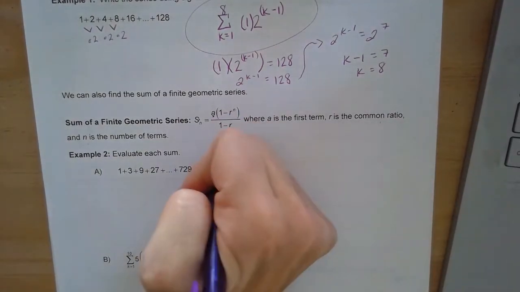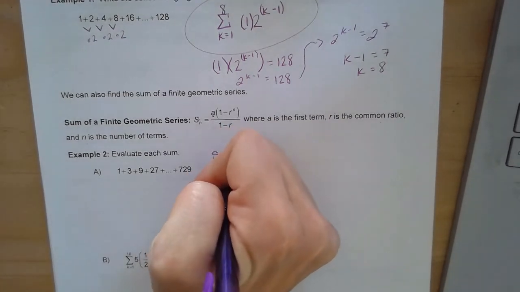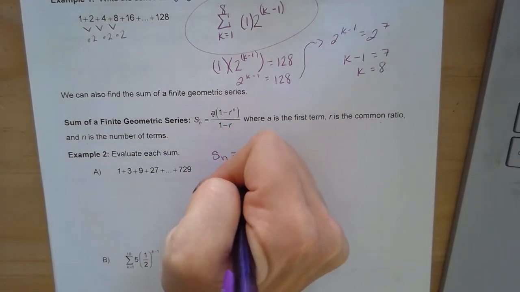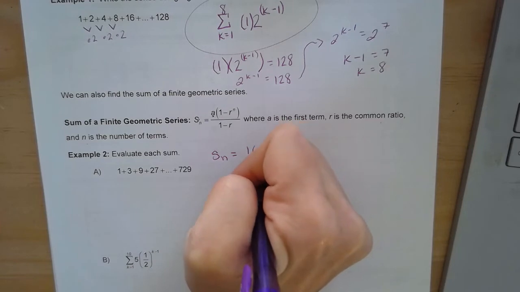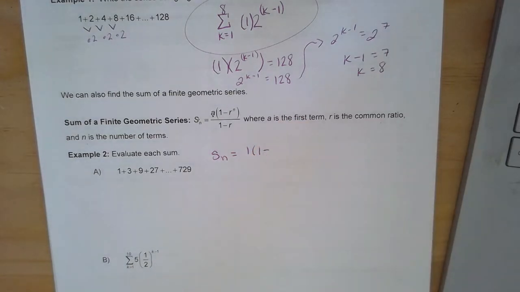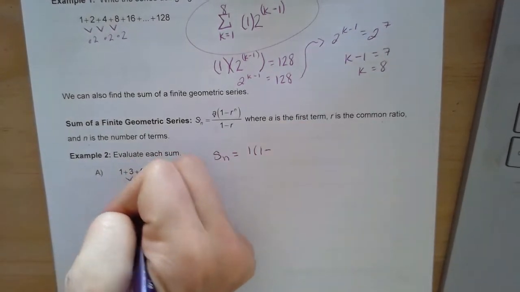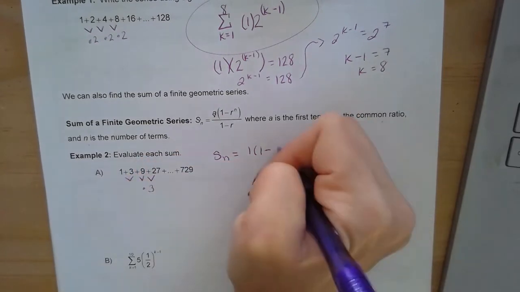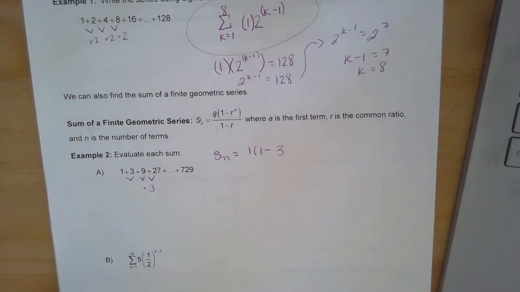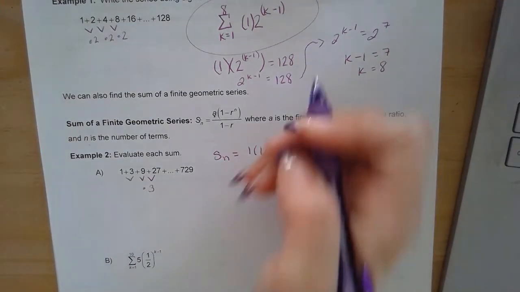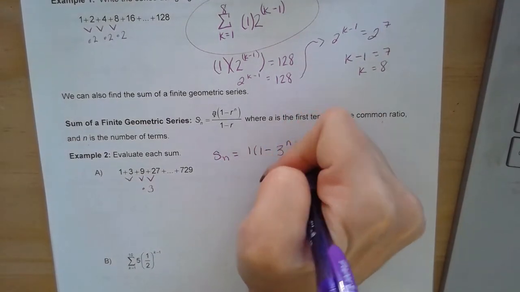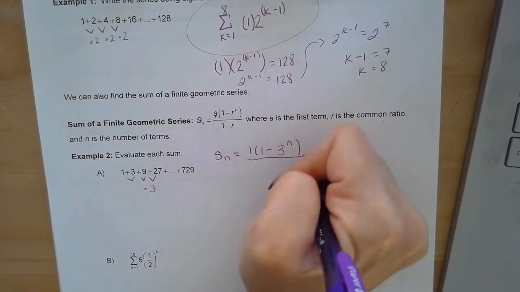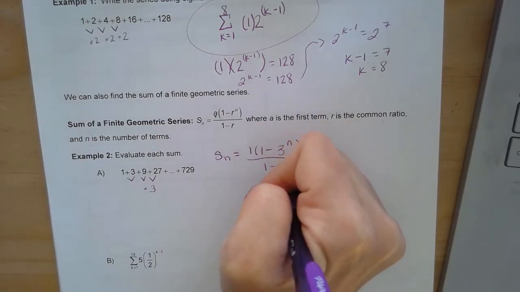So let's see what we have so far. If I plug things in, I have S sub n equals 1 times 1 minus, okay, what's this ratio? What is it going by? It is multiplying by 3. So 3. Do we know how many terms there are yet? No, so I'm just going to put n right now, and then 1 minus r.